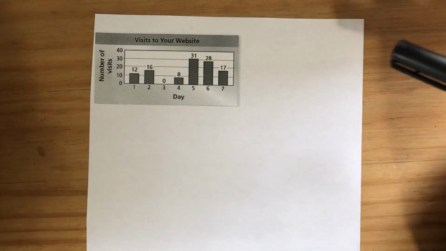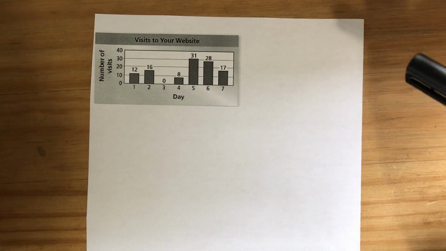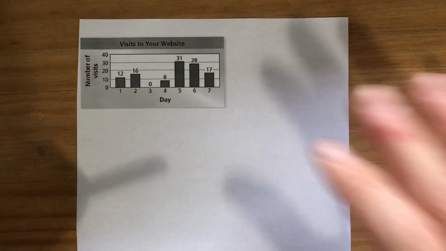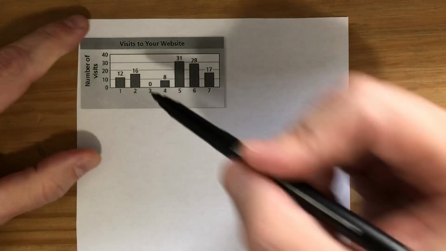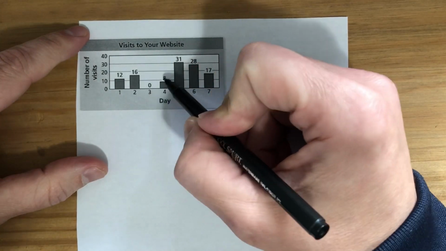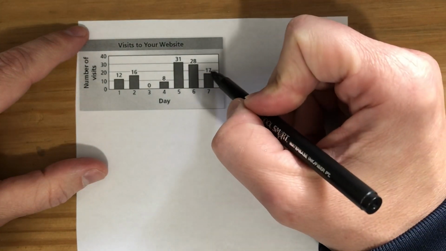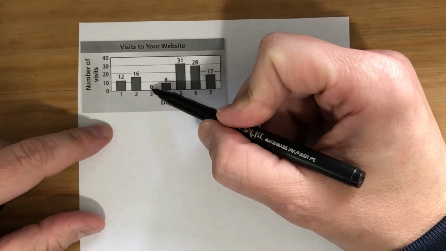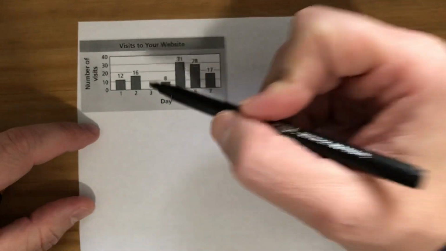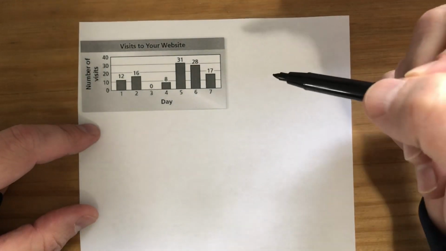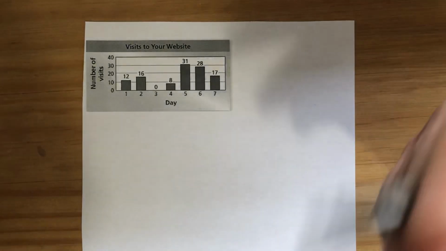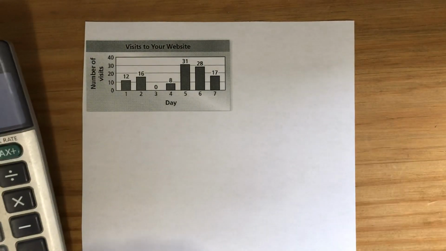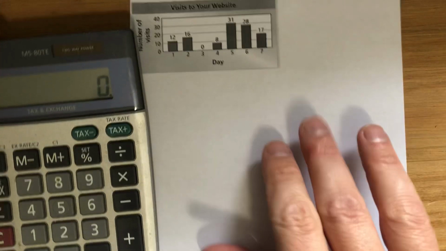So here is one of our last 3 examples. This is a graph, and it shows visits to your website during the course of a week. And if I wanted to find the average number of visits per day, I'm going to add up 12, 16, 0, 8, 31, 28, and 17. And I want you to realize a couple people might think, well, we shouldn't include the 0. But the problem is, on day 3, there were no visits to the website. And so as a result, that is going to affect our average.